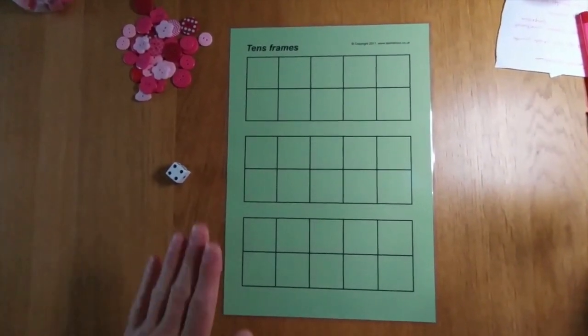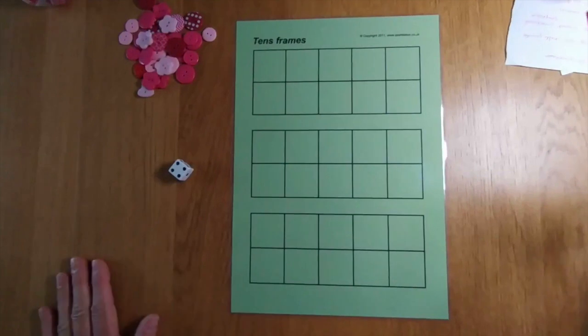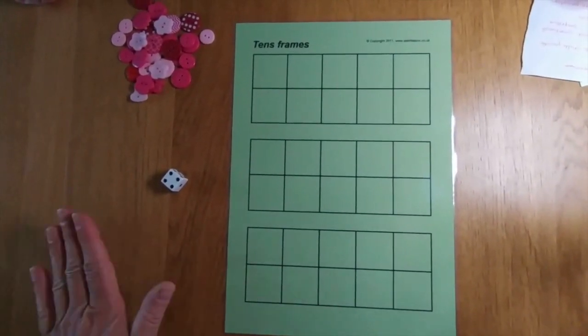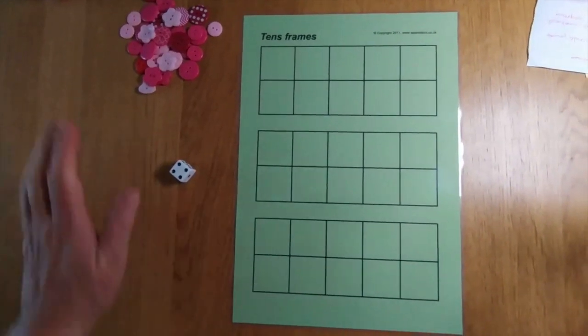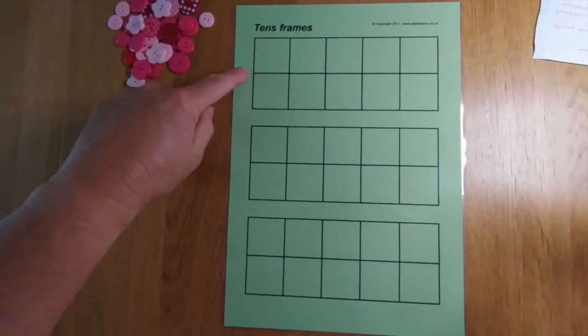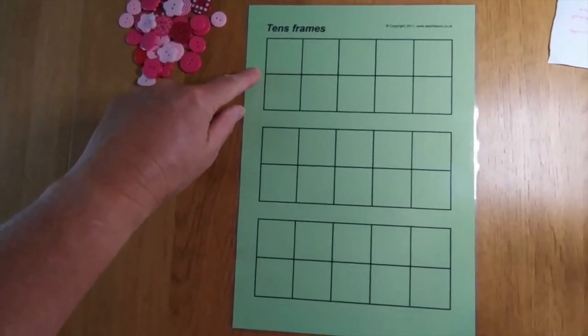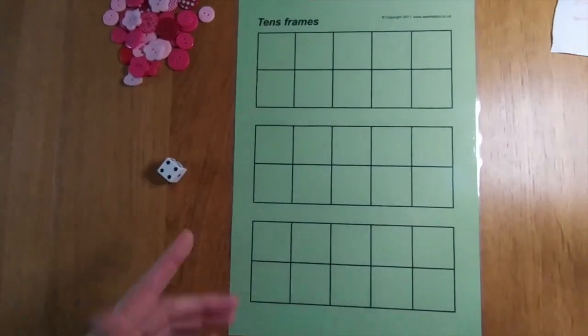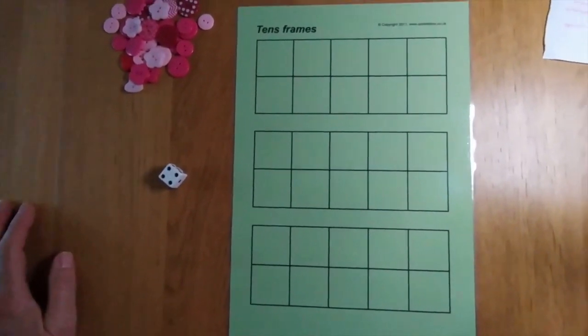Hello, so I'm just going to show you how to play the tens frame game, and I'm holding the camera by hand, so if it's a bit wobbly I apologise, I need to sort out a stand. So you need a set of tens frames. These are literally, as you can see, rectangles that are divided into 10, so you've got 2 rows of 5. Now for the purpose of this I'm just going to demonstrate with 3.